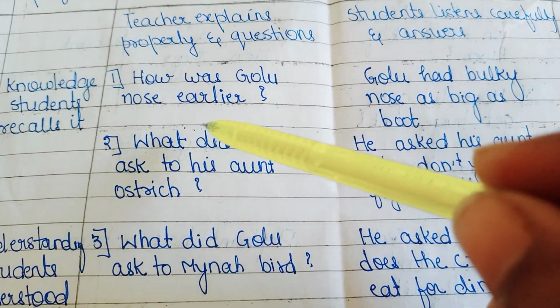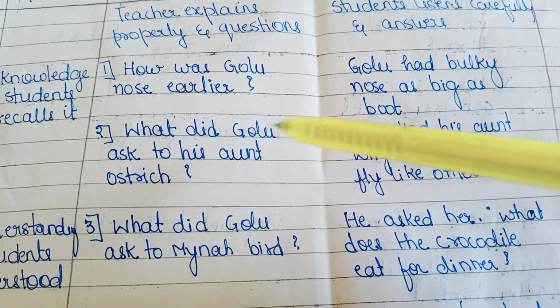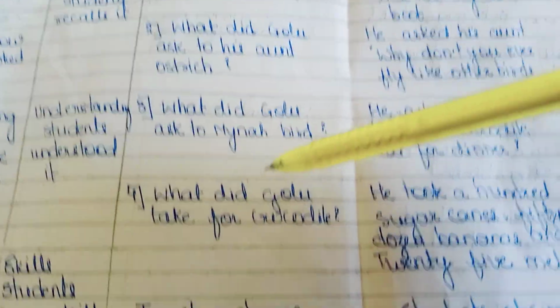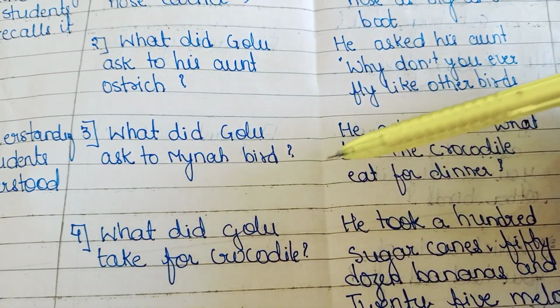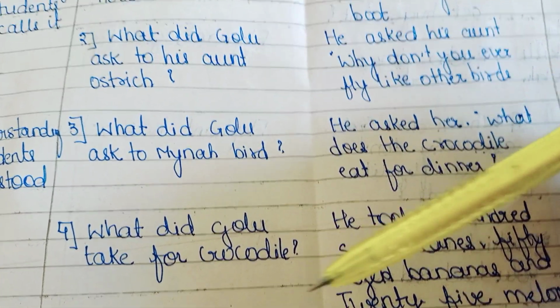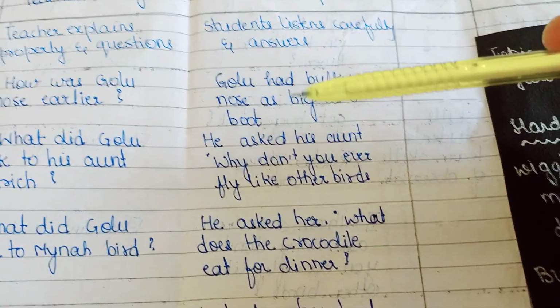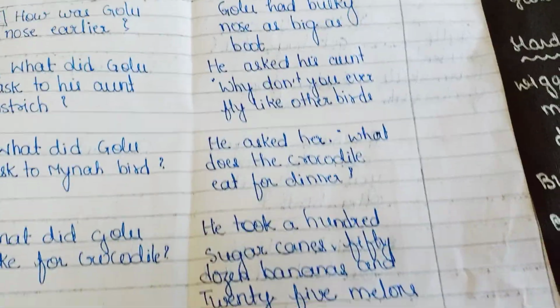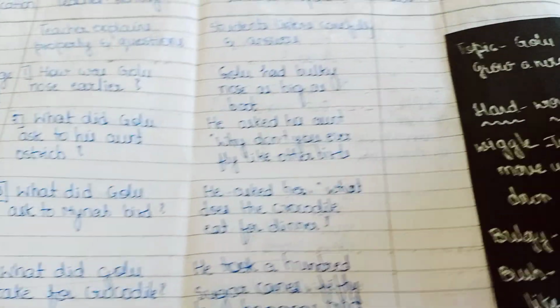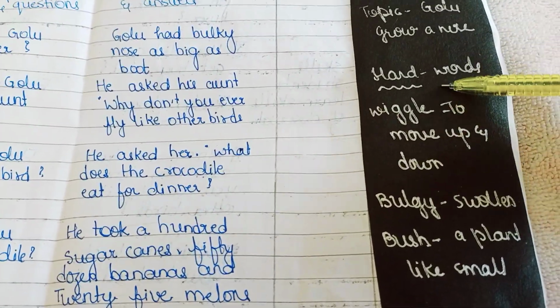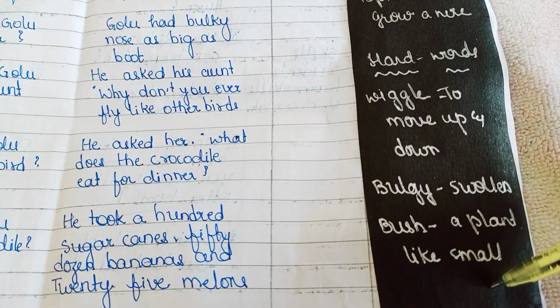How was Golu's nose earlier? What did Golu ask his aunt ostrich? What did Golu ask Myna bird? What did Golu take for crocodile? And this is the expected answer that we expect from students, you can see here. Okay. Now here you can see blackboard work. So these are hard words, hard meanings you can see here.